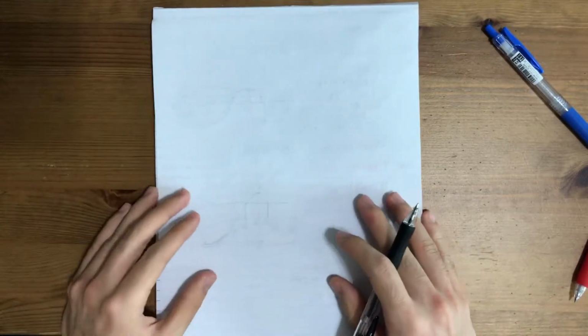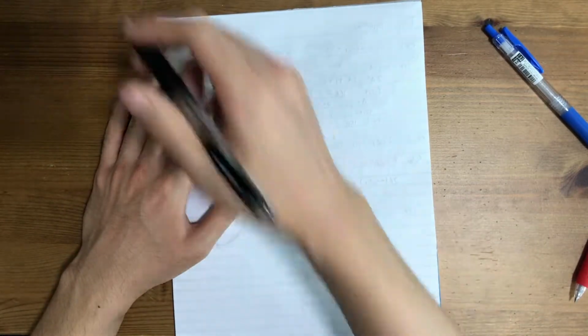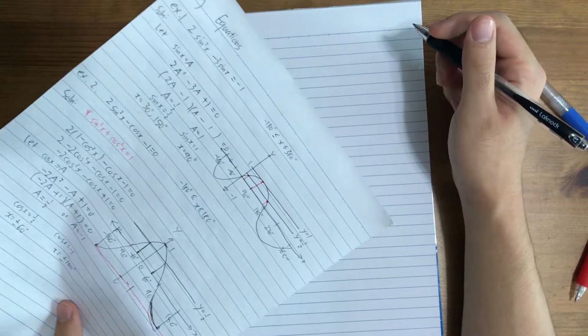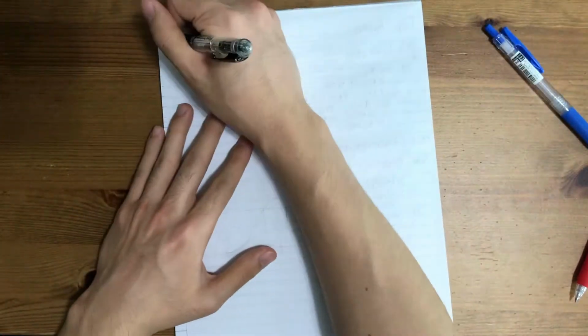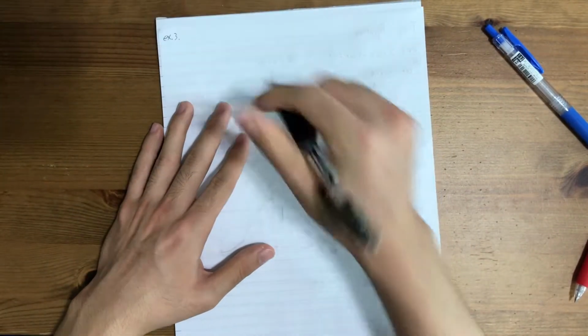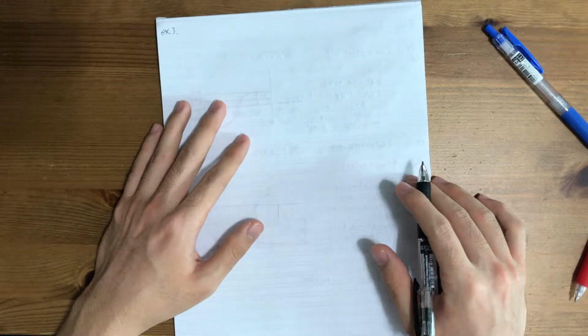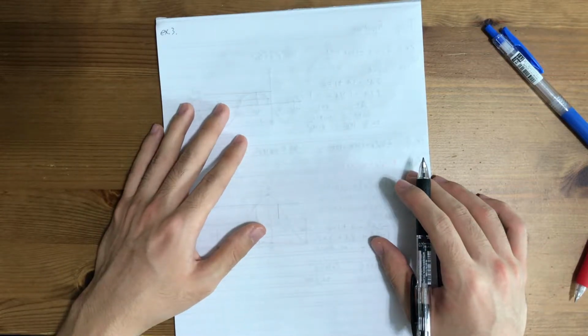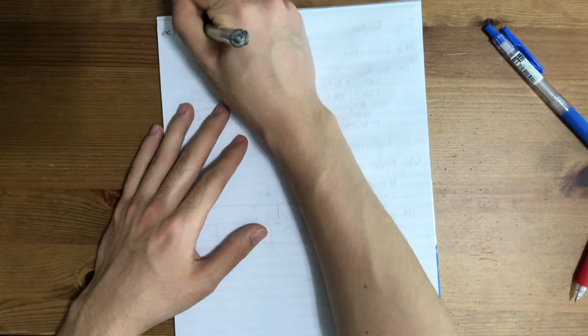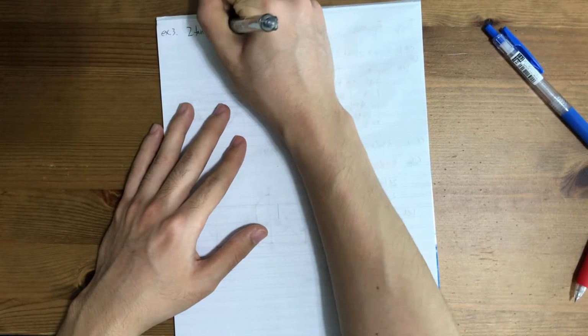So now I'm going to move on to just a bit more complicated question. So now we are going to try some transformation. Transformed trigonometric function.